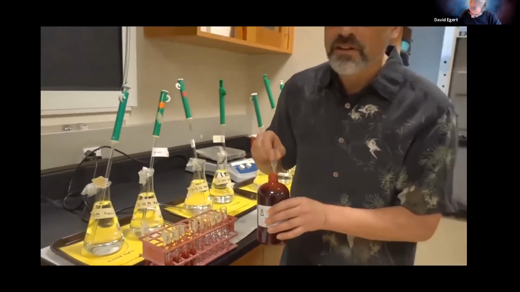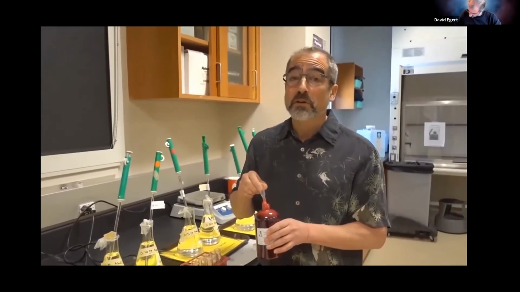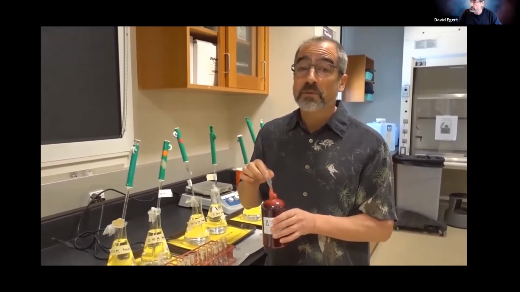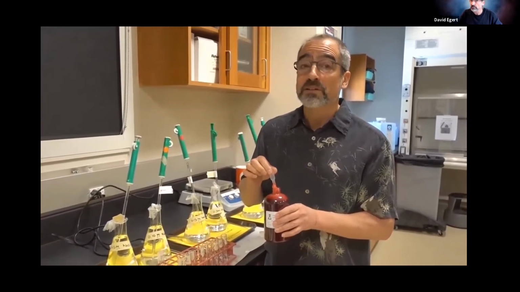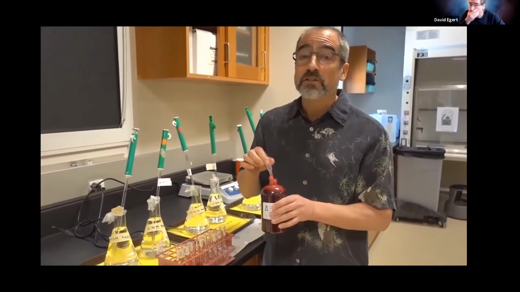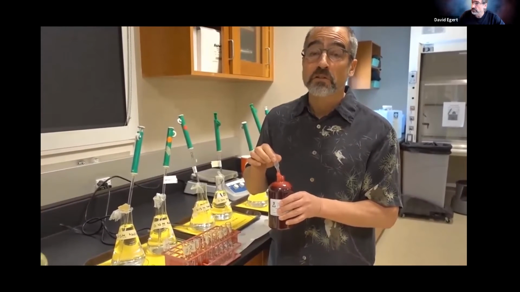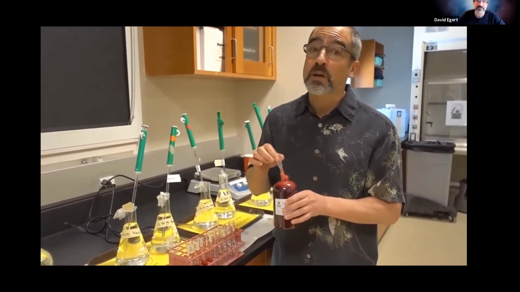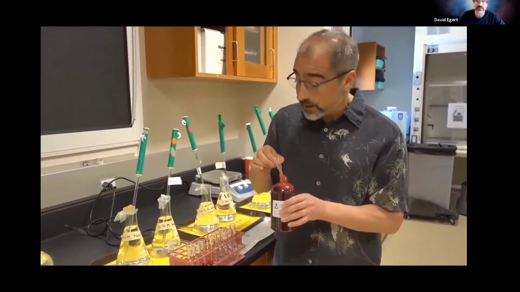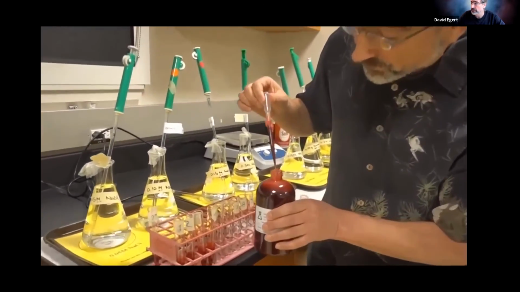Should also mention, this is cow blood, so we don't worry about the safety as much. But if this was human blood, obviously we would be very concerned about safety and be using universal precautions and all that.